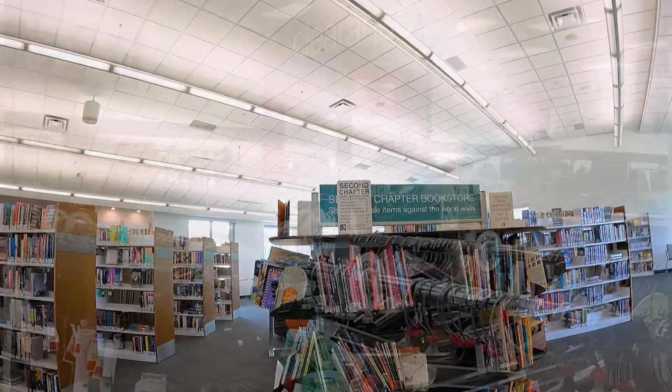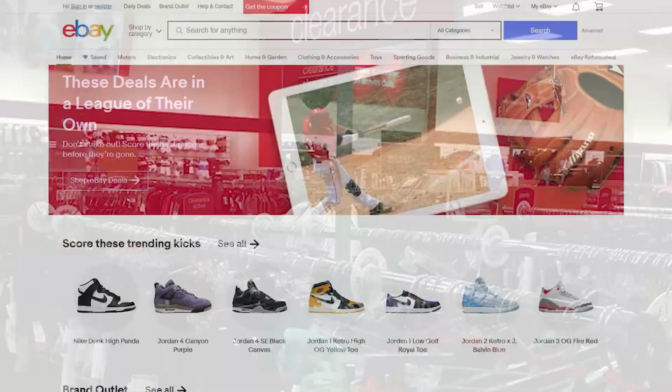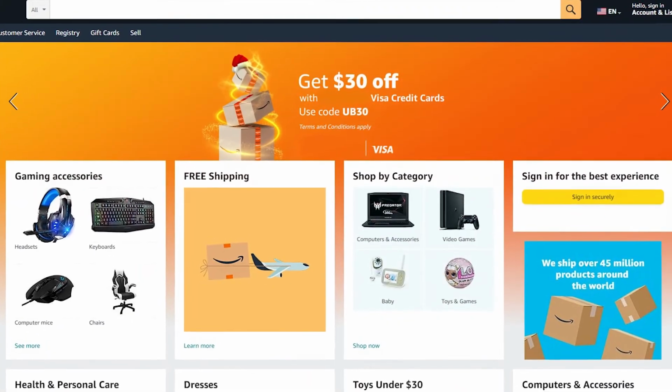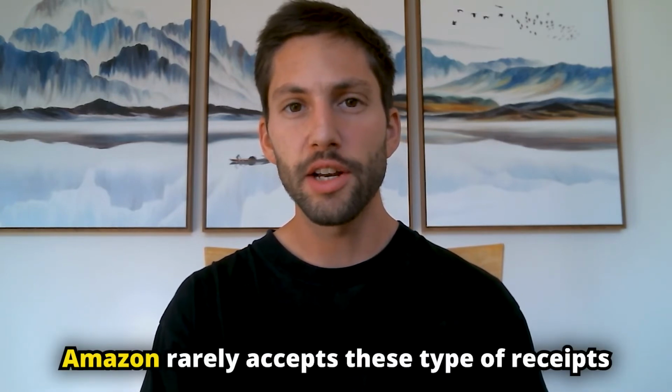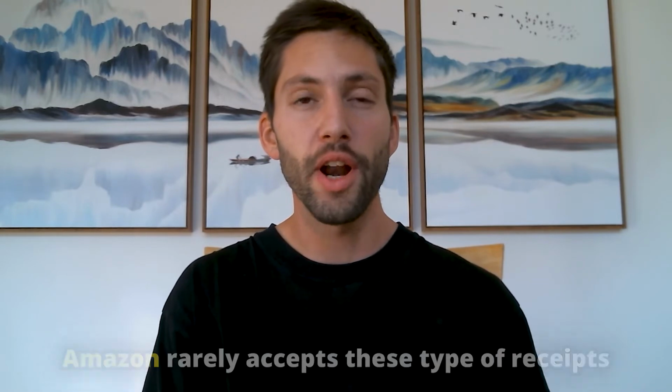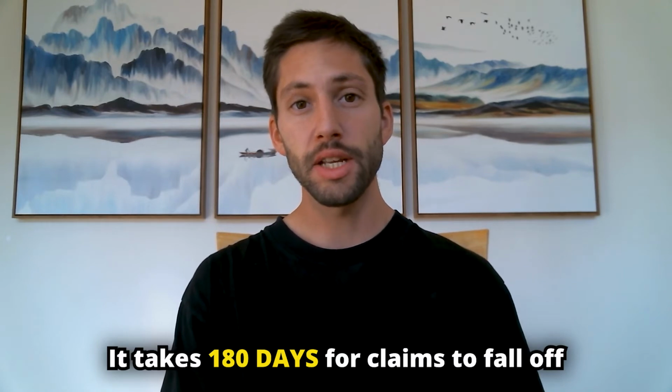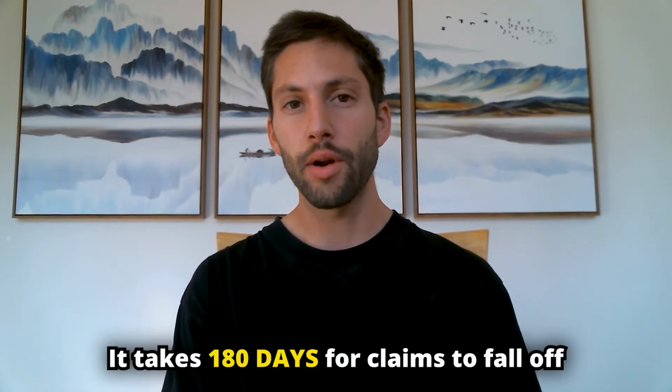But what if you purchased the book from a thrift store, or you got it from TJ Maxx, or you purchased it from eBay to Amazon and you don't actually have a receipt from the brand? The sad and honest truth is that Amazon rarely is going to accept these types of receipts that aren't from the brand or from an authorized distributor of the brand. As a result, if you get a claim where you don't have a receipt from a brand or an authorized distributor, most likely you're going to have to just let that claim sit for 180 days and fall off your account at that point. And then it'll be off your account.